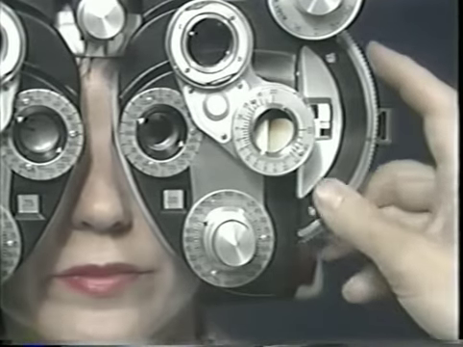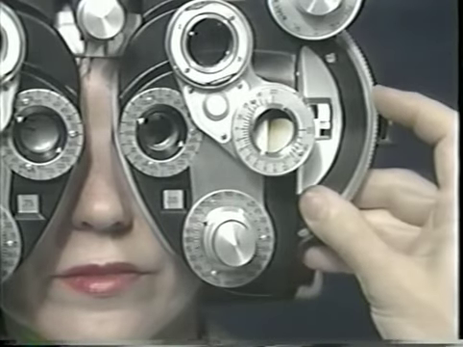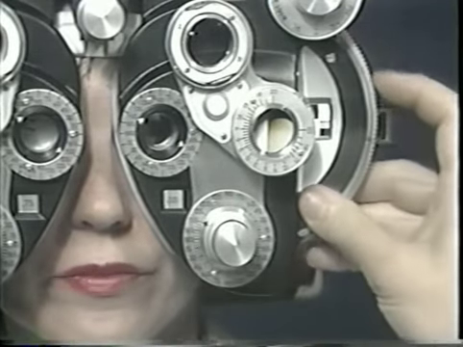APECTF. Okay, good. Now watch closely. I'm going to change it. Does this make it better or worse? Ready? There. Worse. Okay, let's go the other direction.